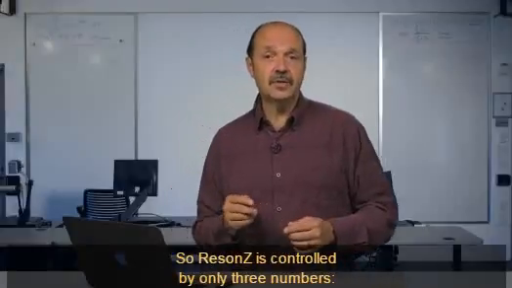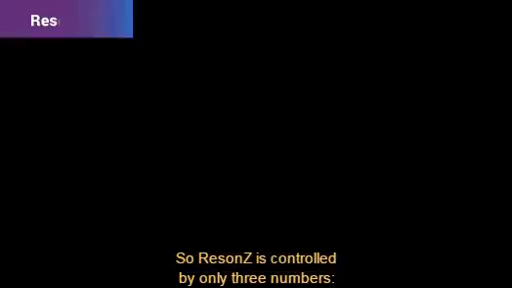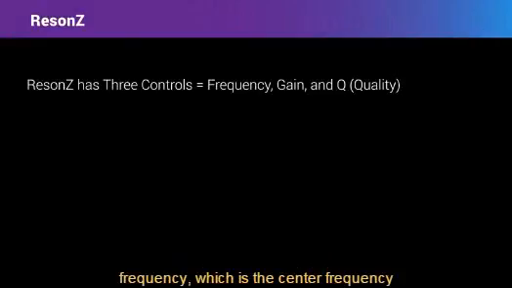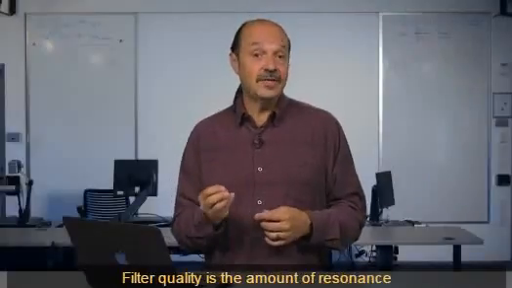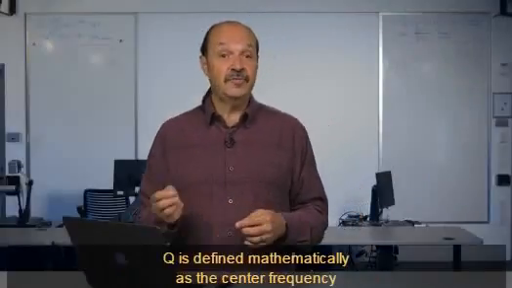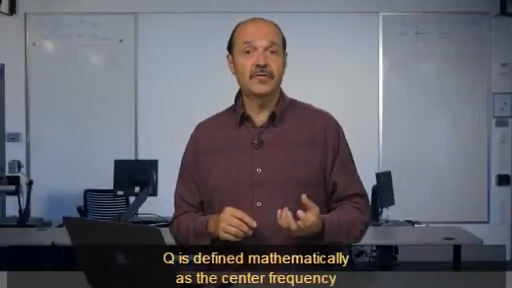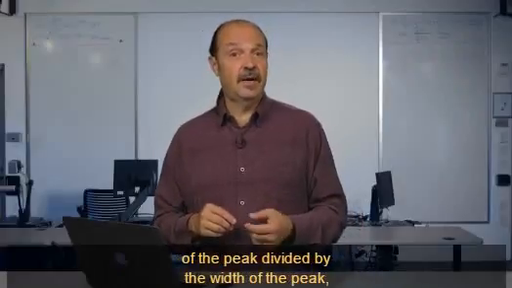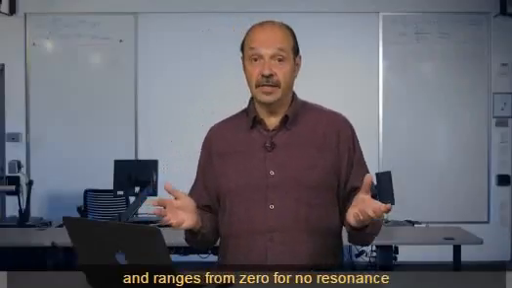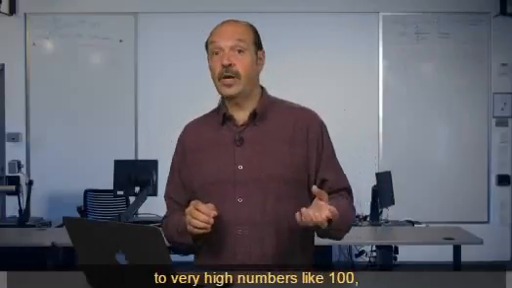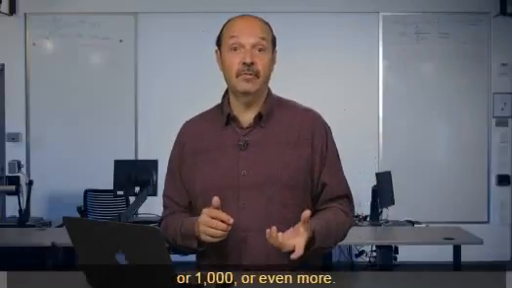So ResonZ is controlled by only three numbers: frequency, which is the center frequency of the resonance, gain of the filter, and Q, which stands for quality. Filter quality is the amount of resonance in the filter. Q is defined mathematically as the center frequency of the peak divided by the width of the peak, and ranges from 0 for no resonance to very high numbers like 100 or 1000 or even more.